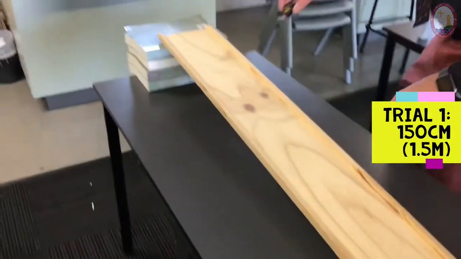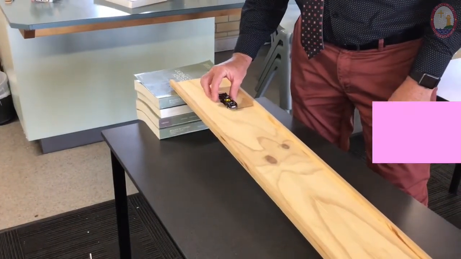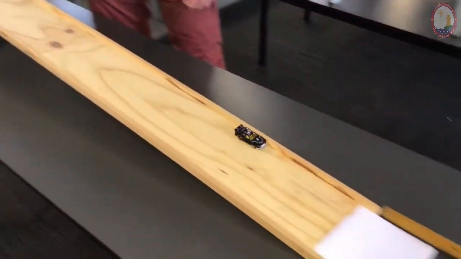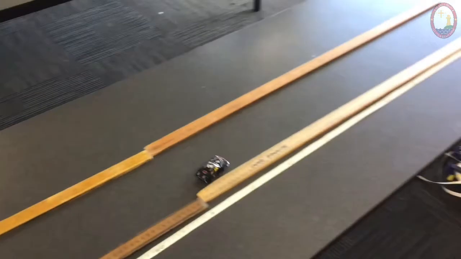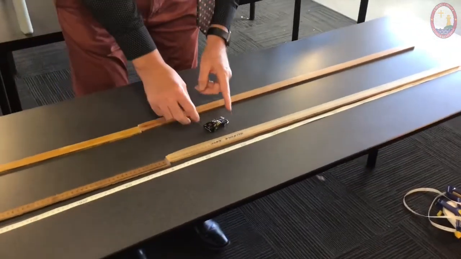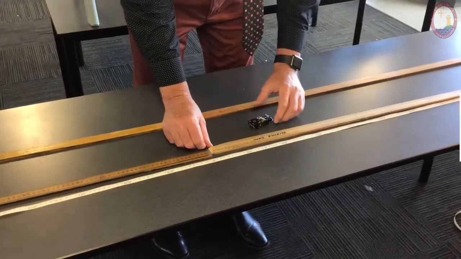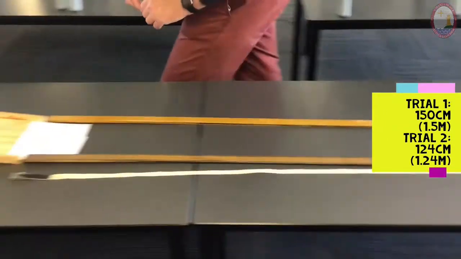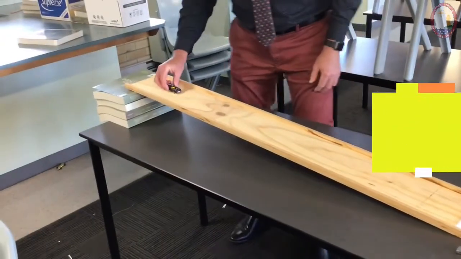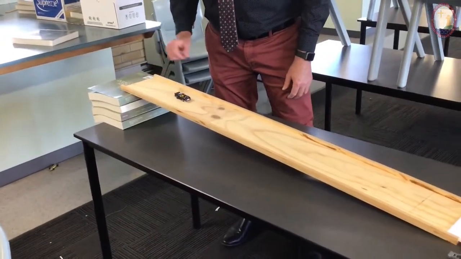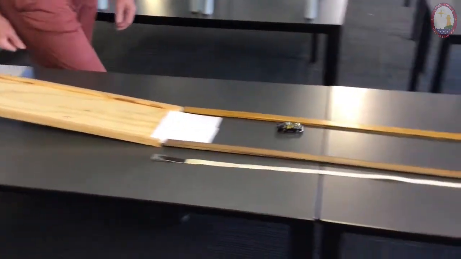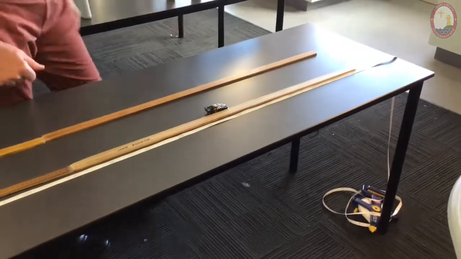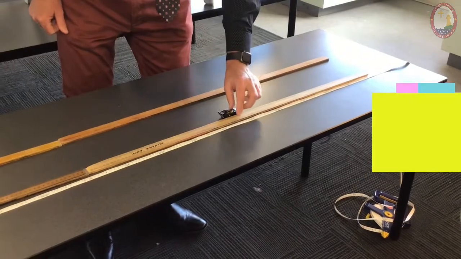1.50 meters. Repeat the experiment. 1.24 meters. Third one. 1.50 meters.